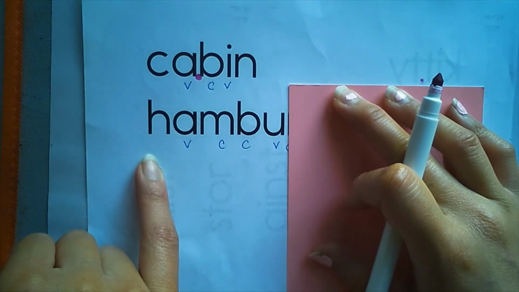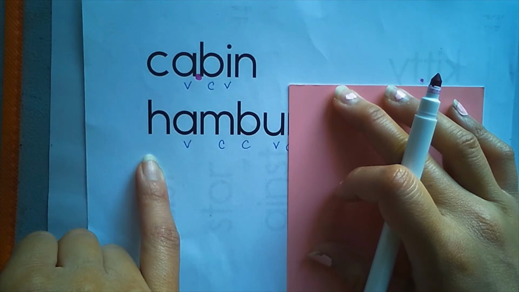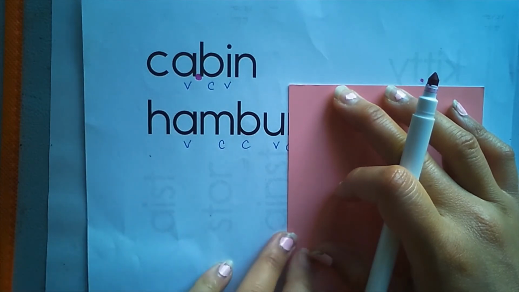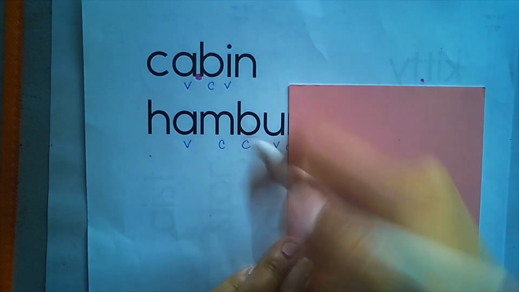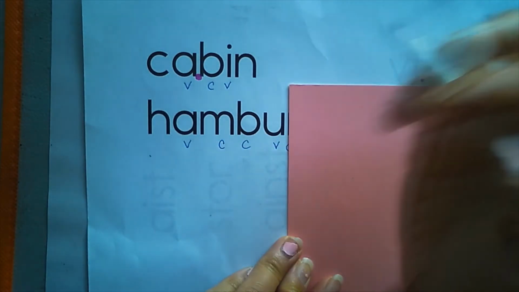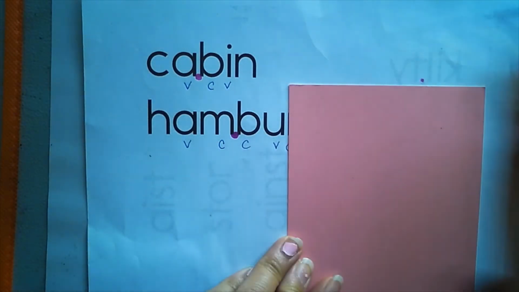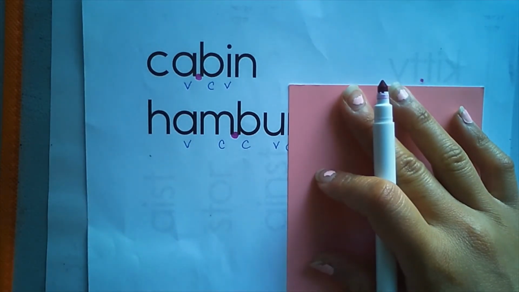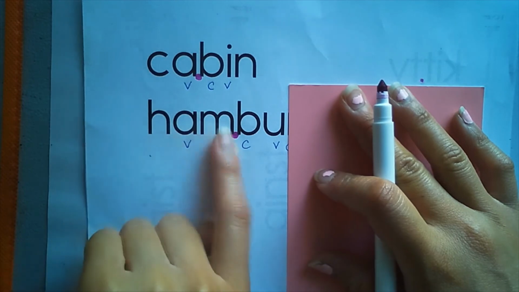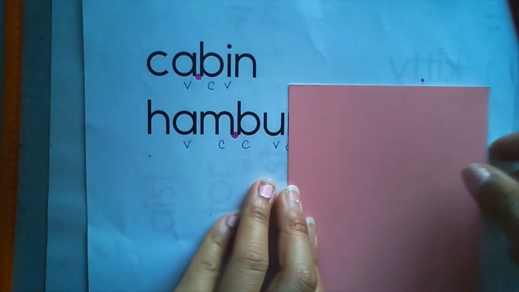How many consonants do we have in between our two vowels? We have 2 consonants, okay? So, with our VCCV pattern, we're typically going to split in between our 2 consonants here. So, we're splitting in between those 2 consonants, and we have our first syllable completed, which is ham, okay?